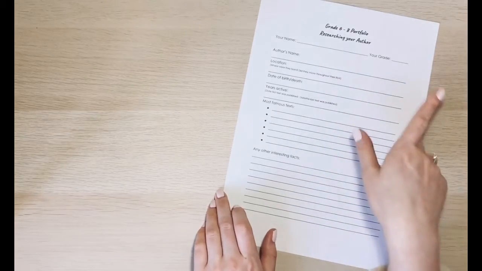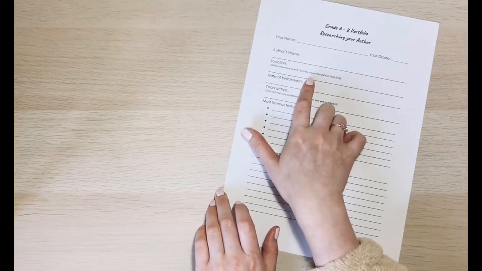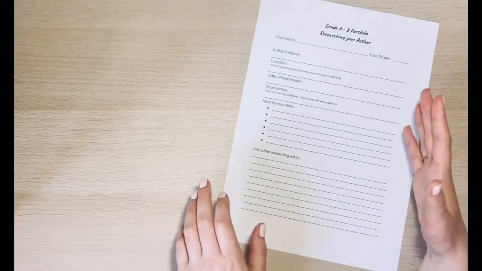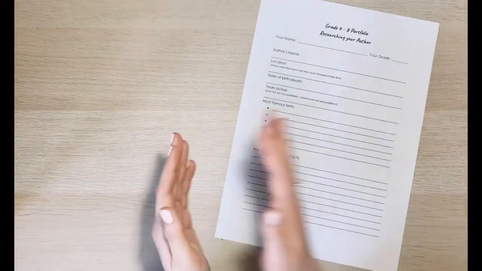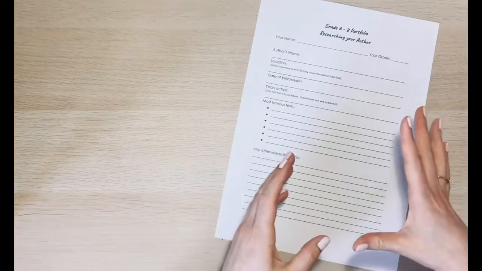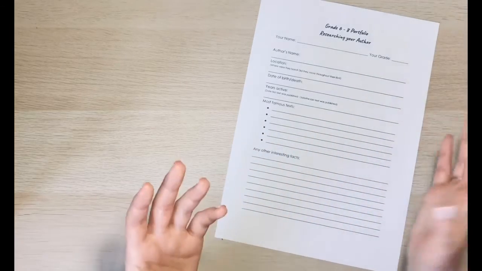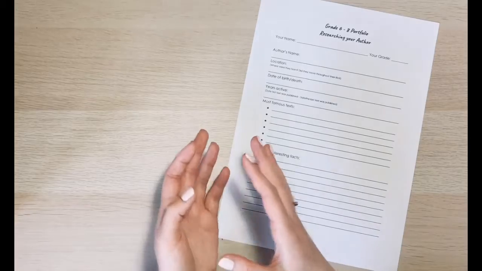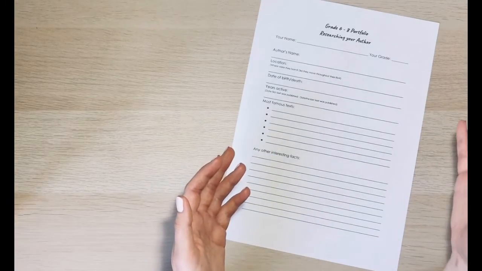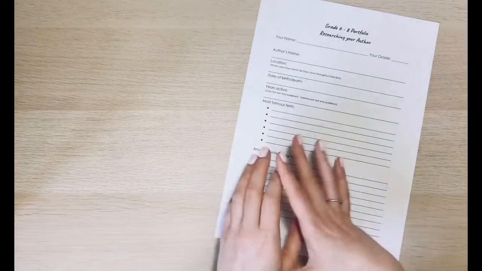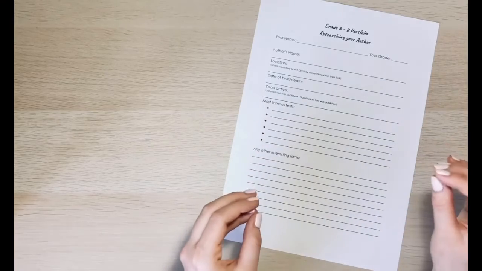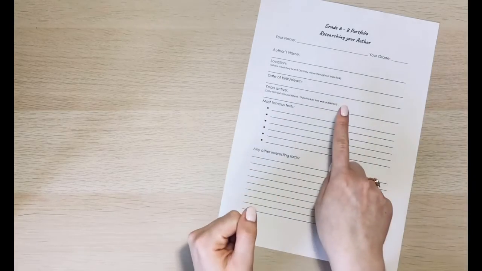So there's a space for the author's name, location, got a whole line because it could have different things to it, so you need to think about where they were born, but also if they moved somewhere throughout their life, like if they moved to a different country, or even a different city within that country, if they lived in the suburbs at the beginning of their life and they moved into the city, that can really affect their writing. Date of birth and death.